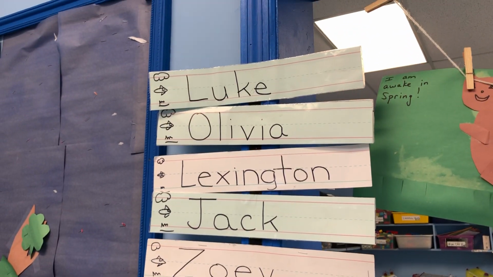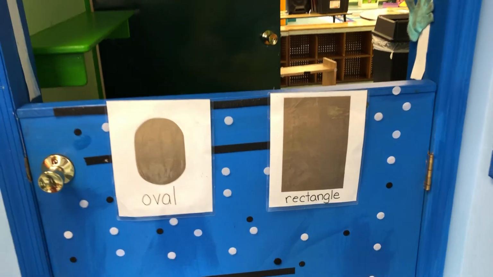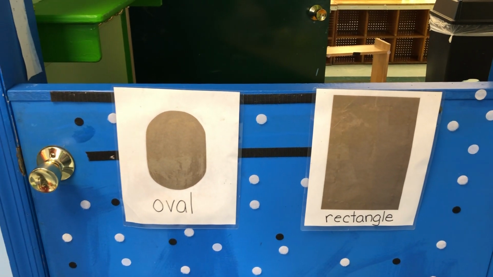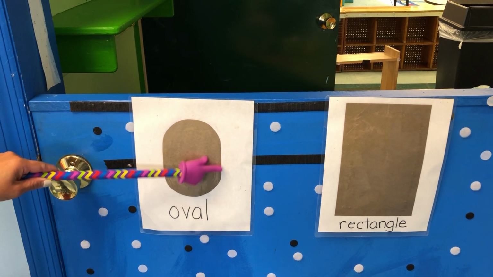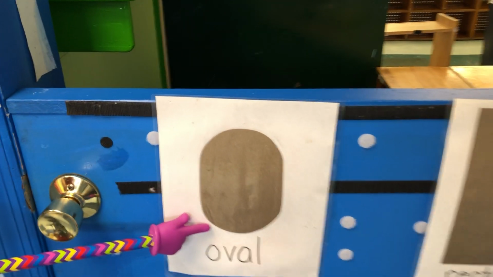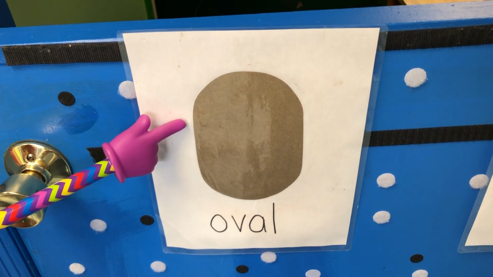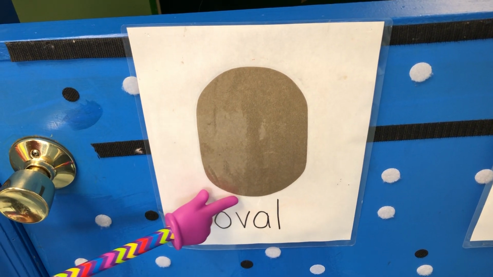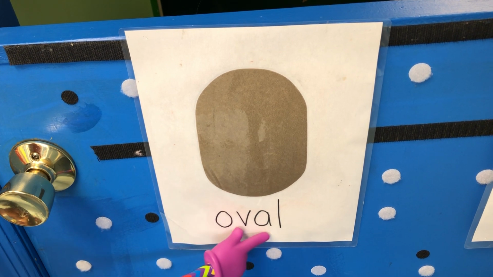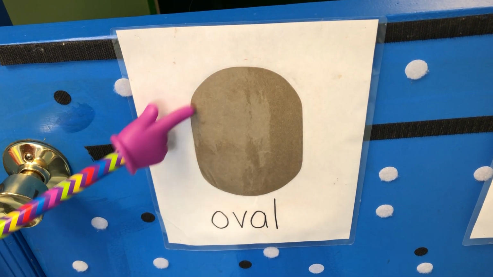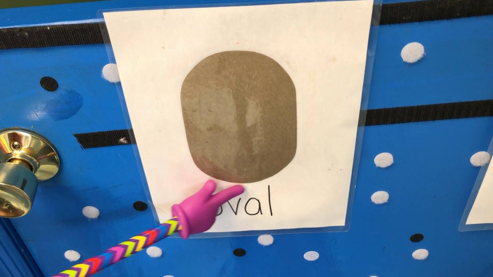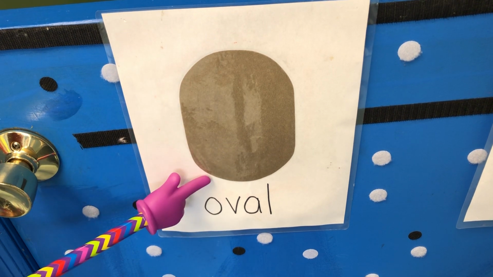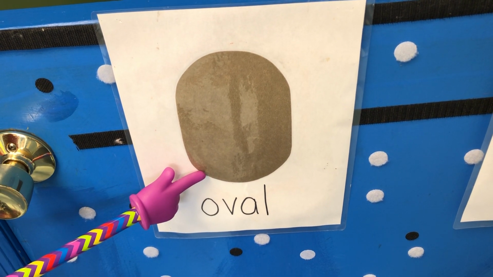Now, I hope you found your name. Let's talk about the shapes today. Here on our shape wall, we have 2 shapes. And this one looks like something that was in our workbook today. It's not a circle, but it looks like a stretched out one. It's called the oval. The oval has no corners. The oval has no angles. It's a long stretched out circle, oval O, like an egg.